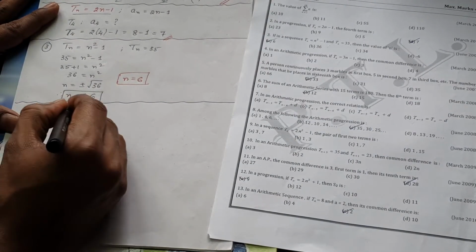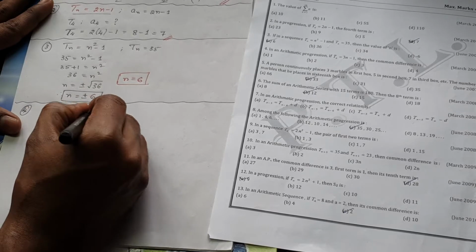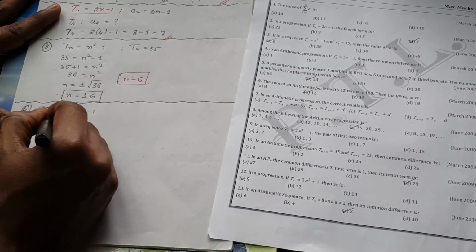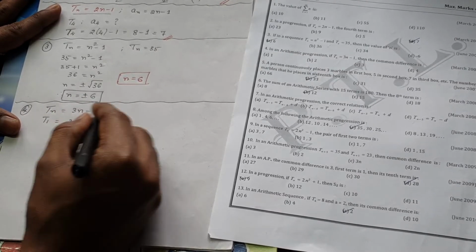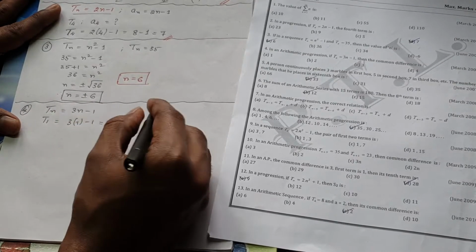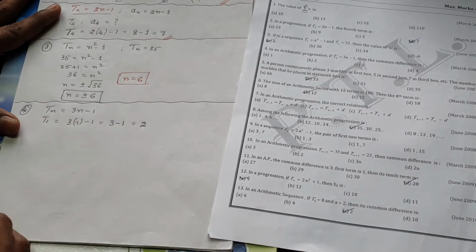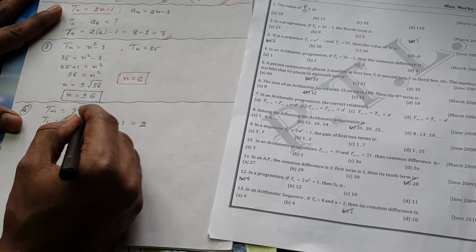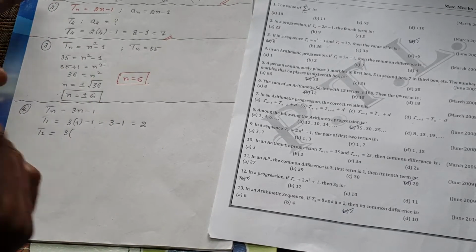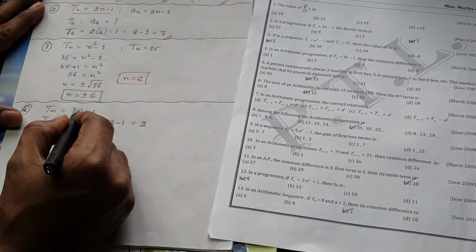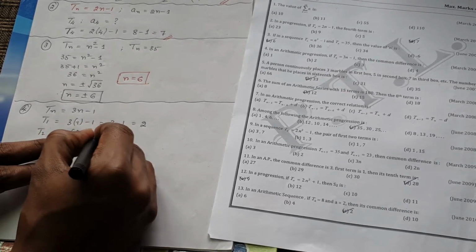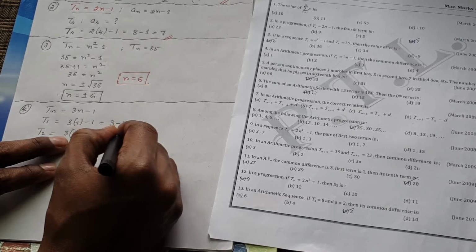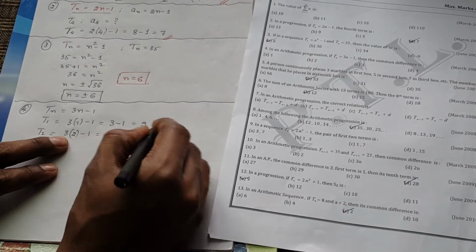He has given the Tn value as 3n minus 1. First let me find out the first term. So T1 is 3 into 1 minus 1. So 3 into 1 is 3, minus 1, we all know it's 2. Now let me find out T2. Always better to find the first two terms because they are very simple. Substitute the value 2 for n. So it's 3 into 2 minus 1. So 3 twos is 6, minus 1. So 6 minus 1 is 5.